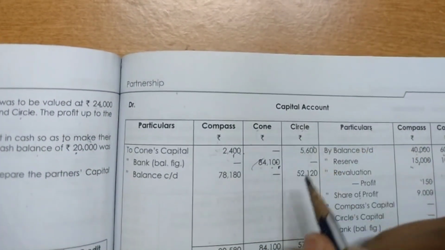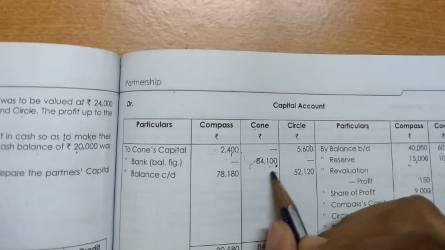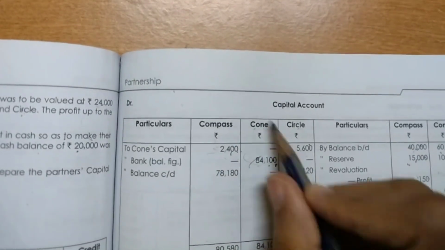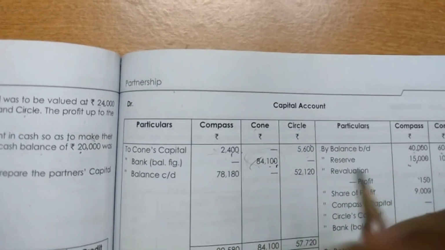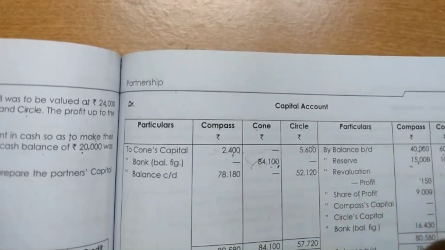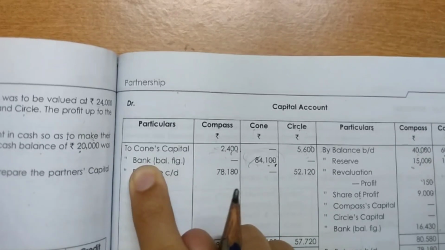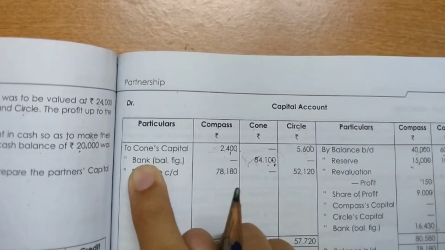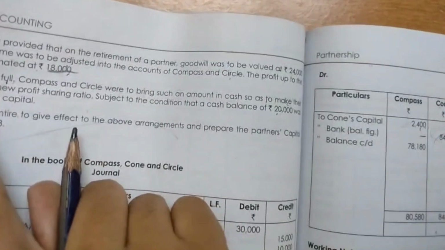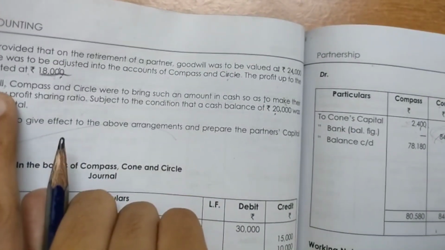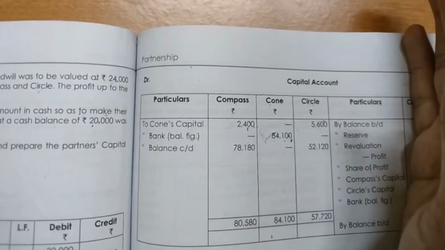So what did we understand from this? 84,100 we got as the balancing figure under Cohn's. Cohn is the one who is going to retire, and this 84,100 will be the amount which the partnership firm has to give him. So why did they write bank here? We used to write loan account, right? This particular amount we used to transfer to loan account. But in this question, they have told us that Cohn was to be paid off in full. They are actually immediately paying him the amount.